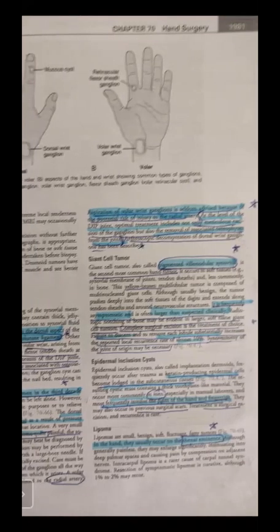Next is giant cell tumor. Giant cell tumor is also called pigmented villonodular synovitis. This is the second most common hand tumor. It is a yellow-brown multilobular tumor. It is frequently asymptomatic and is often larger than suspected clinically. So complete excision is the treatment.